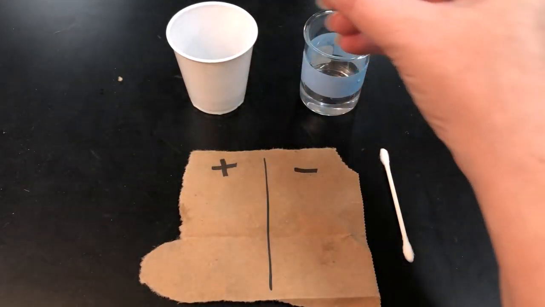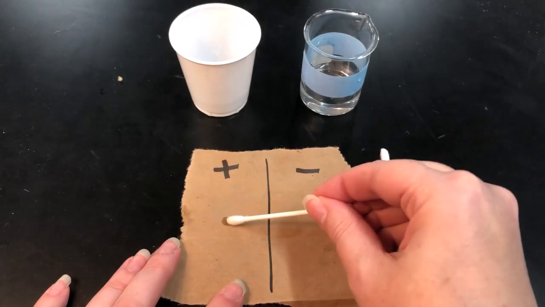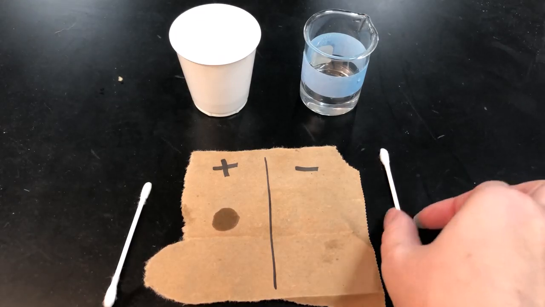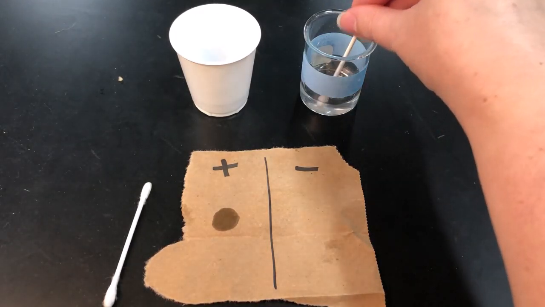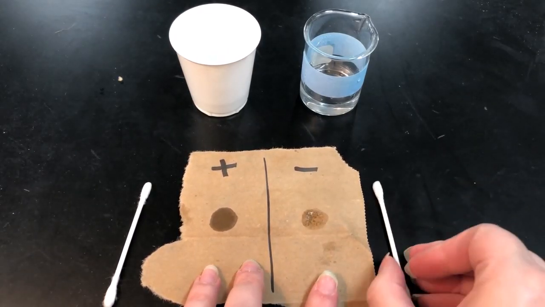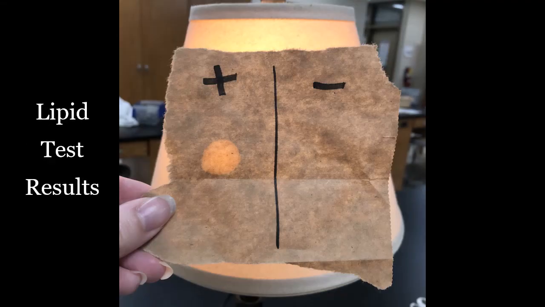This test is a little bit different. All we do to test for lipids is to take a small sample of your food item and put it on a piece of brown paper. And then you need to let that soak into the paper, let it dry for a few minutes, then we can look at our results. To see the results of this test, you hold the paper up to a light source. If there is a translucent spot like you see on the left, it's positive for lipids, but if your food source has dried and not left a spot behind like you see on the right, that would be a negative result.